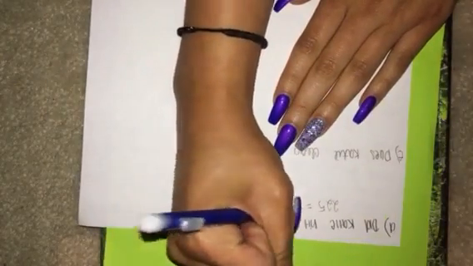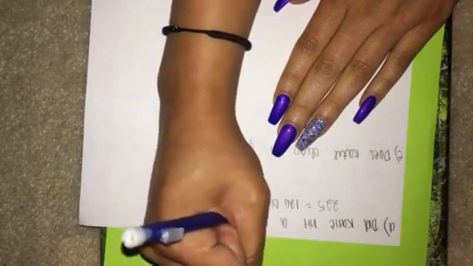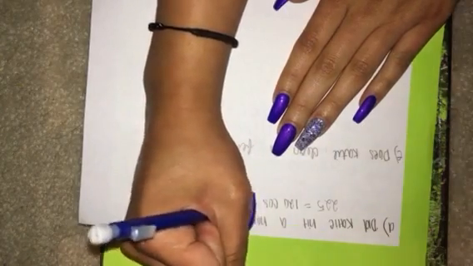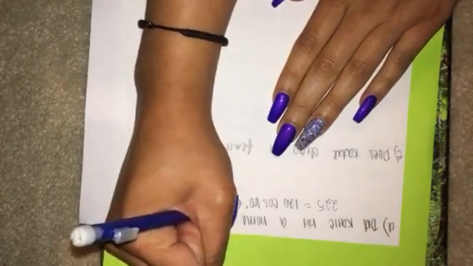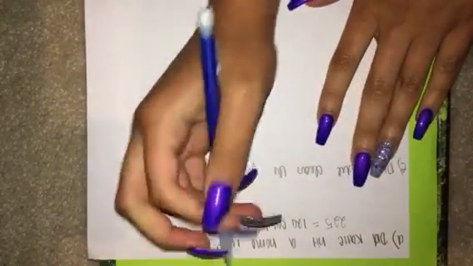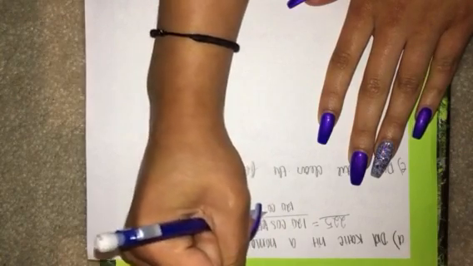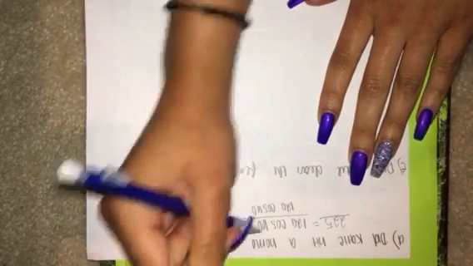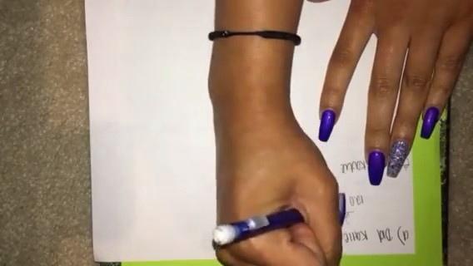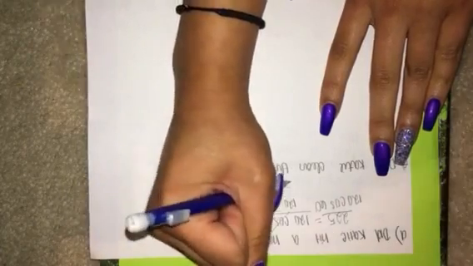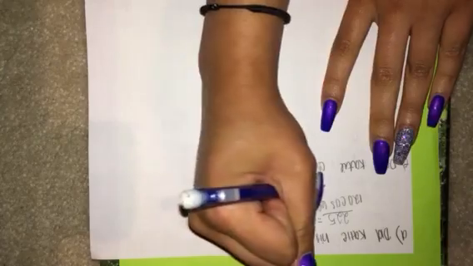So we do 225 equals 120 times the cosine of 60 degrees times t. Then you divide both sides by 120 cosine of 60. The cosine of 60 cancels out, so t equals 3.75.